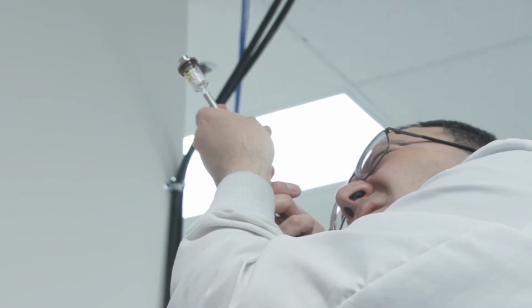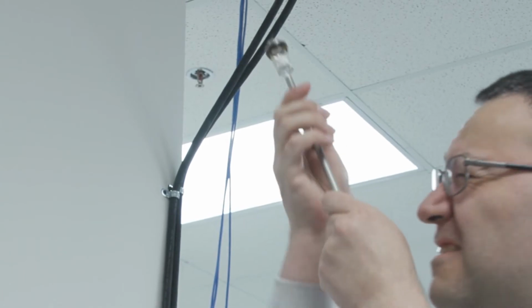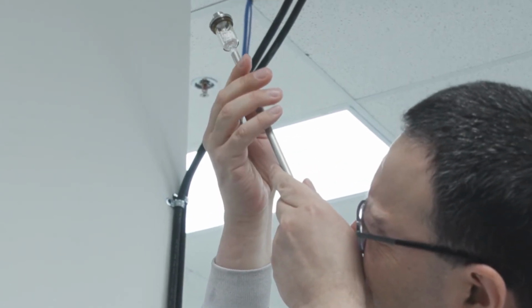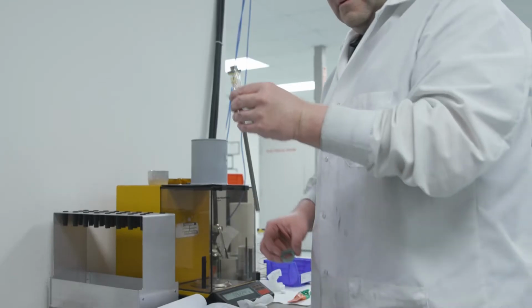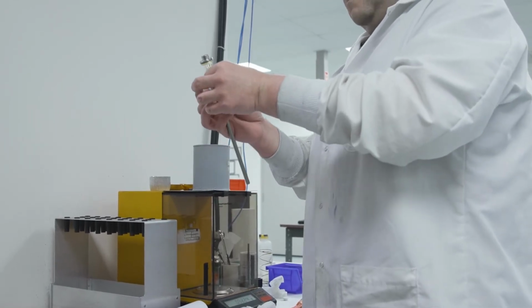Chris holds the penetrometer up so that he can look through the penetrometer sealing surface to determine visually that he has a uniform seal. He adds the sealing nut and tightens it snugly.